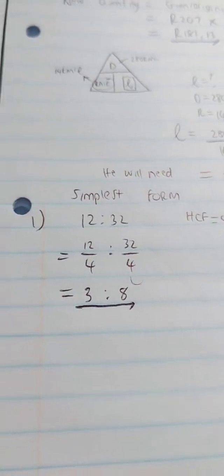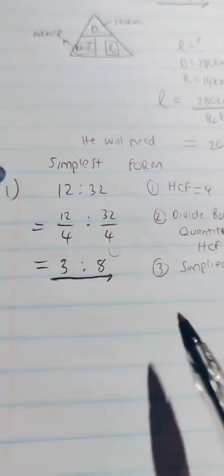So the simplified ratio is 3:8. That's how I simplify: you identify the highest common factor, divide both quantities by the HCF, and you arrive at the simplified ratio, just like that.